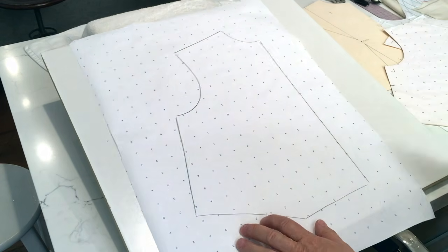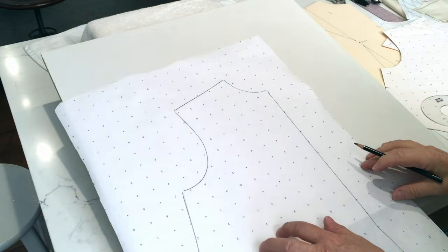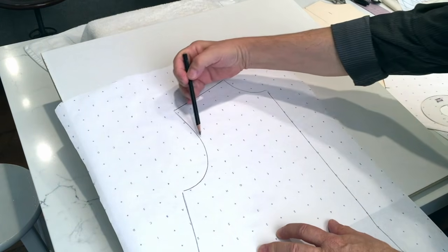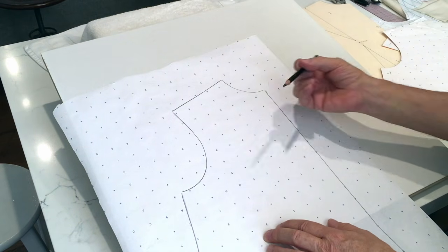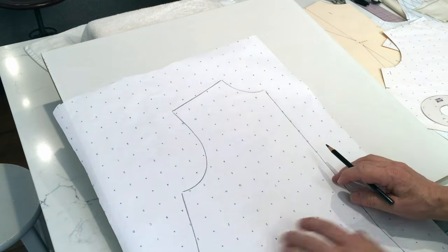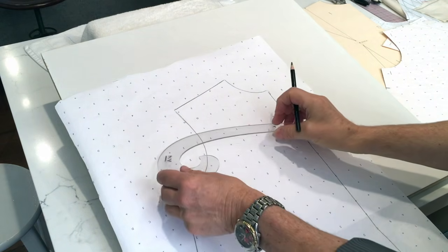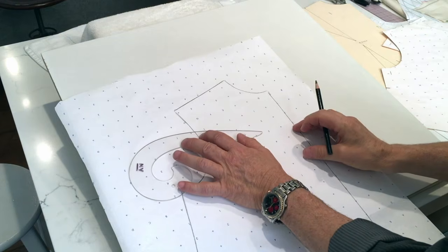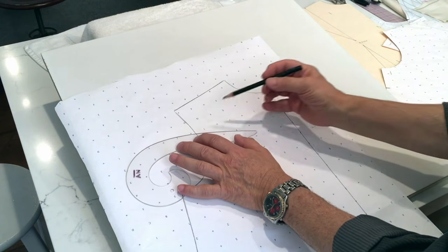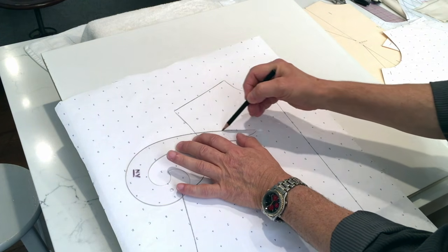And there you have it. Next, it's really a matter of figuring out the style line. We'll do something a little interesting. And I'm going to use my French curve to help me shape this yoke.